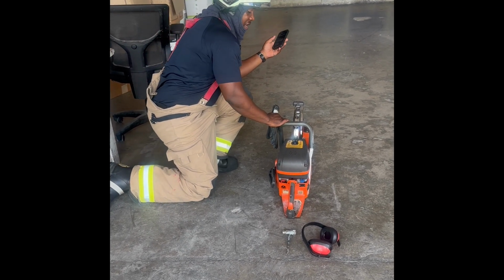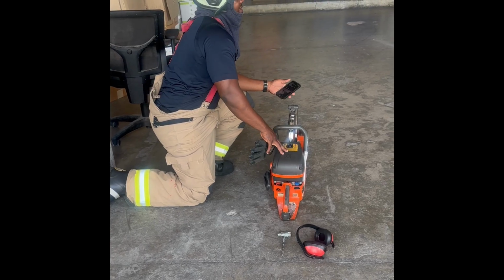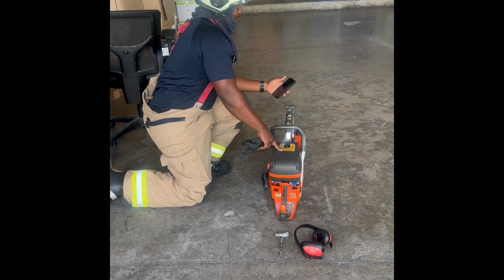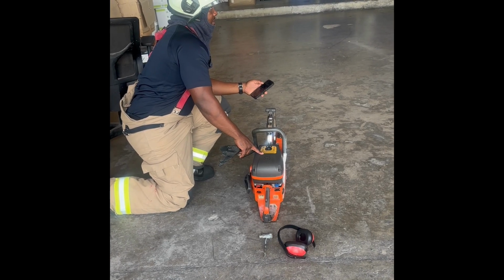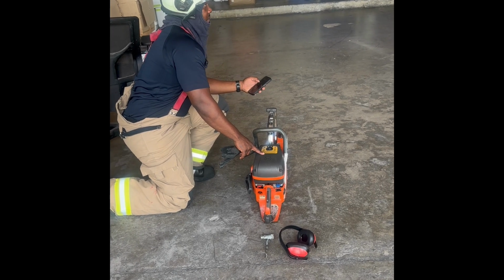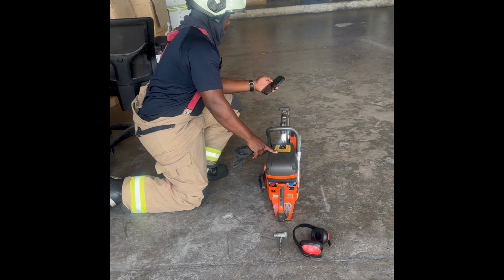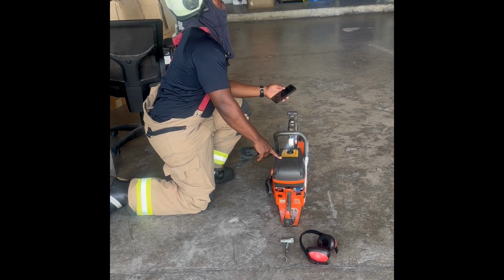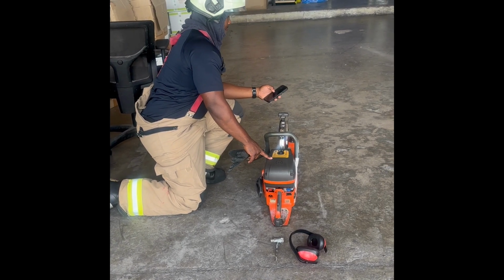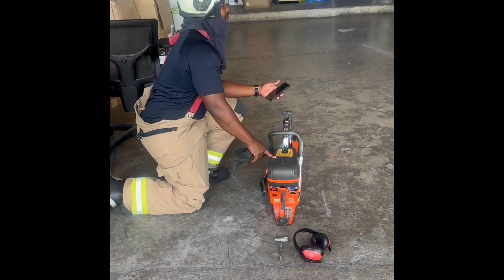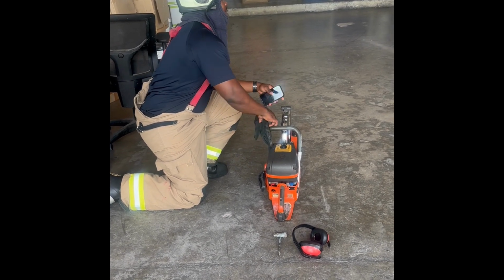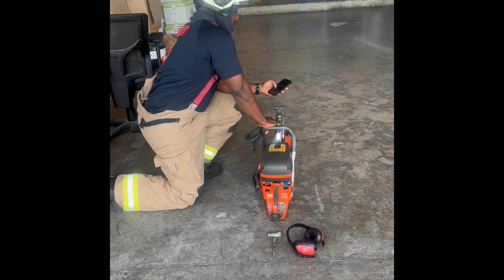Some more of the specifications: the fuel capacity is 1 liter. The max RPM is 4,700. Cutting depth is 5 inches. Fuel mixture ratio is 50 to 1. The output power is 4.8 kilowatts. The blade diameter itself is 14 inches.